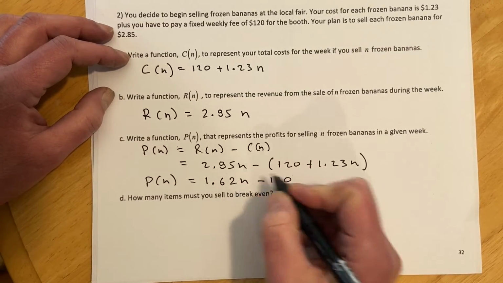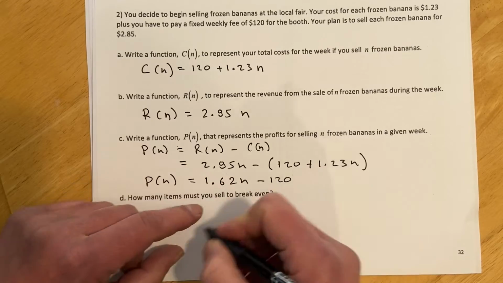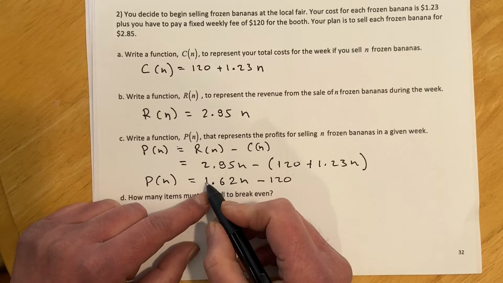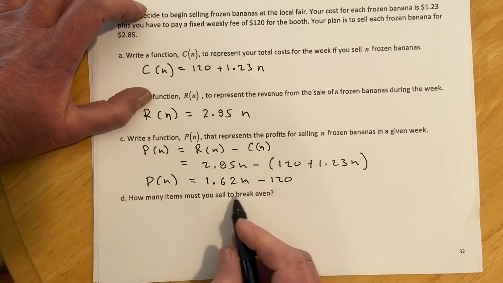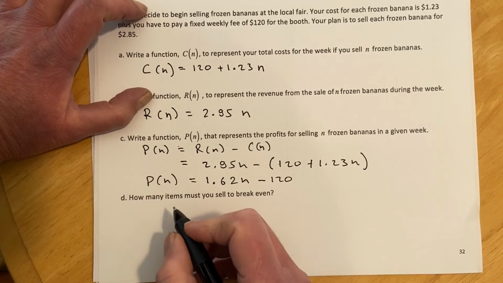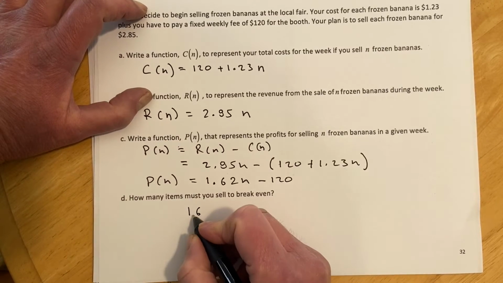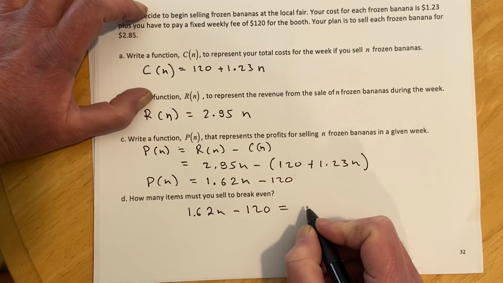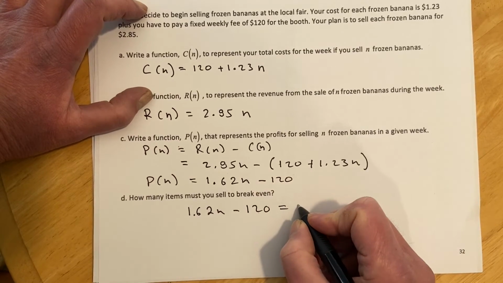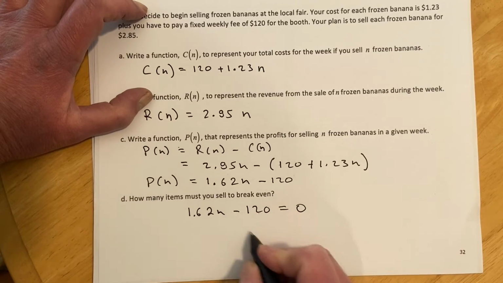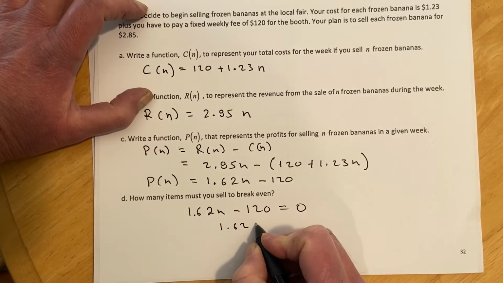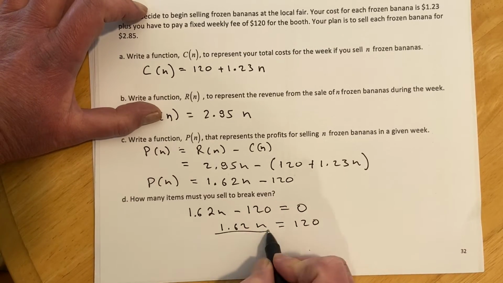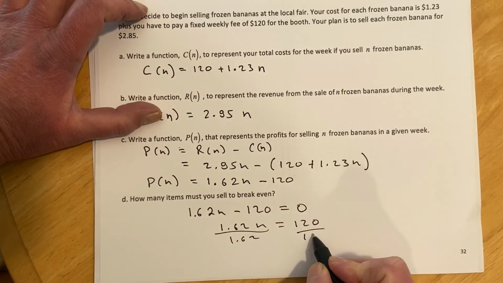So if I sell no bananas, right, I still owe someone $120, and then for each one I sell, I'm picking up $1.62. How many items do I have to sell to break even? Well, if my profit is 0, I have broken even. So basically, I need to cover that $120. And let's see, that will be 0 equals 1.62n minus 120. Add my 120 over, and then divide both sides by the 1.62.